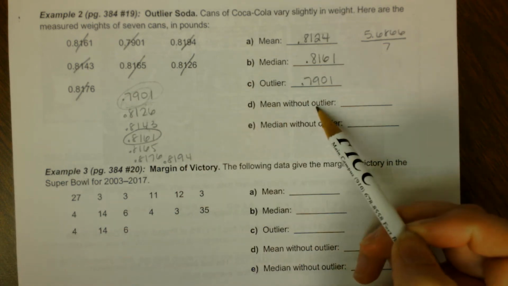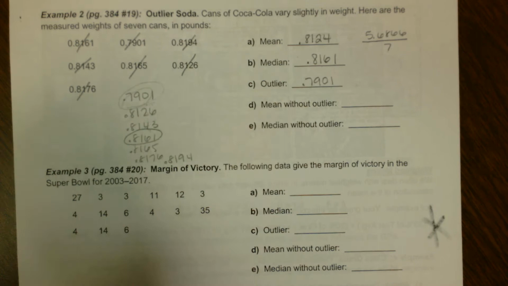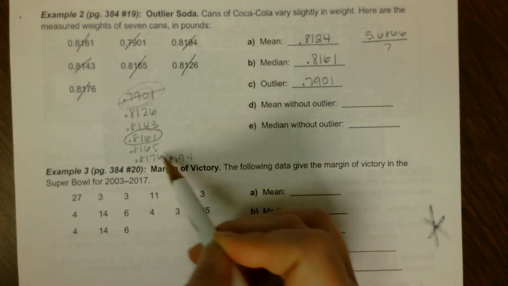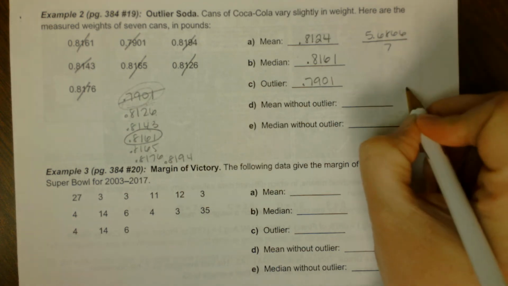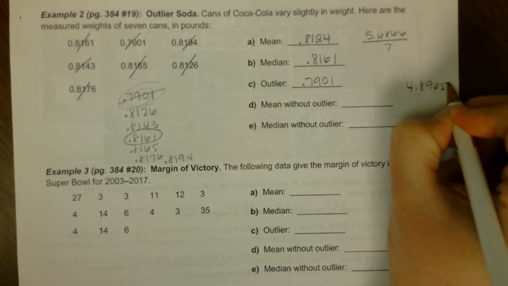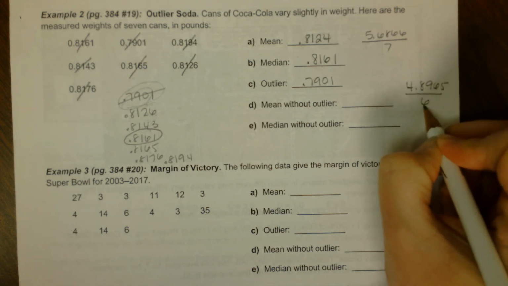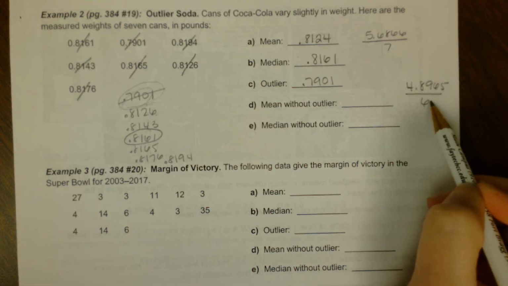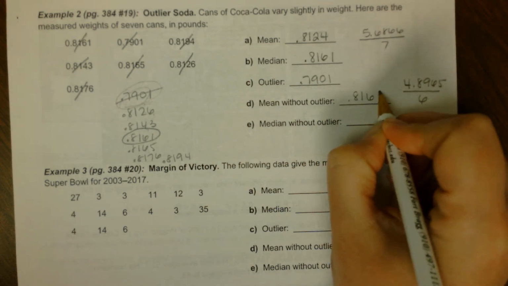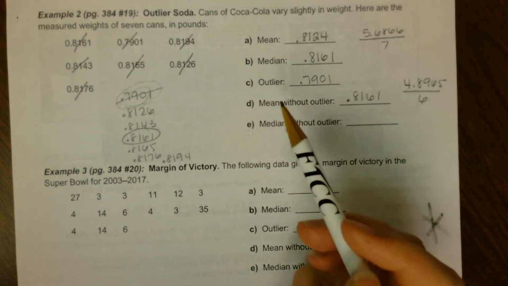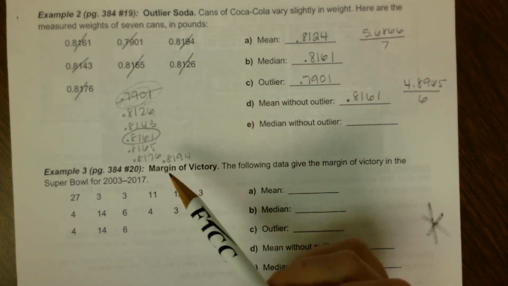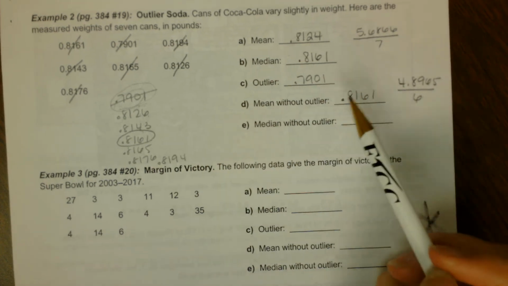So let's look at the mean without the outlier. If I ignore that one and I just add these 6 up, then I have a total of 4.8965, and now I only have 6. So I divide this and I get 0.8161, which seems like it's much more descriptive of this data set.